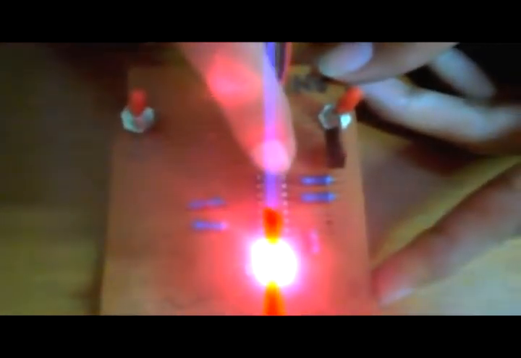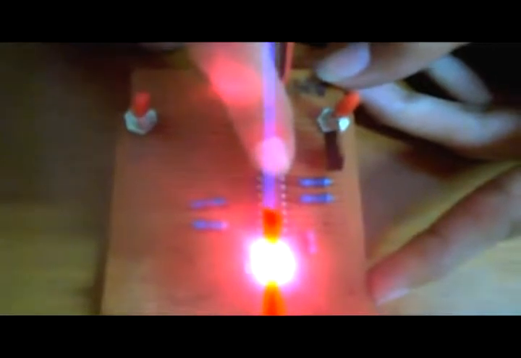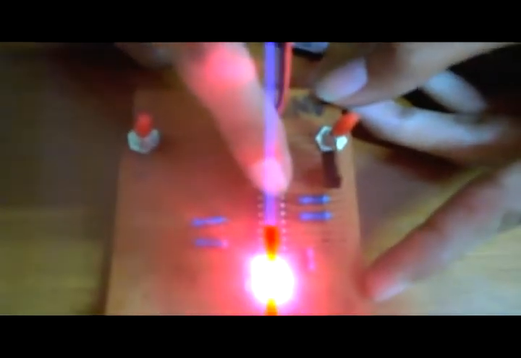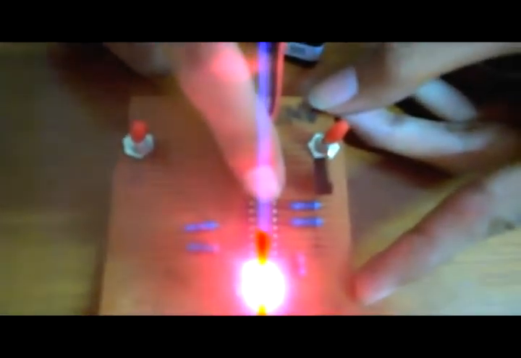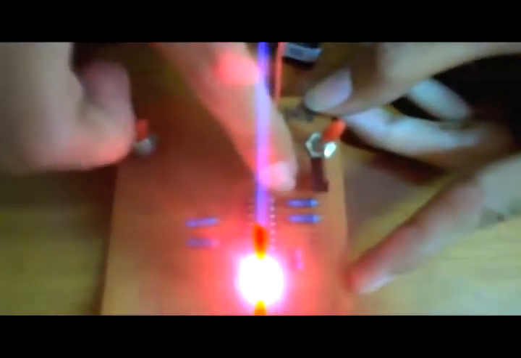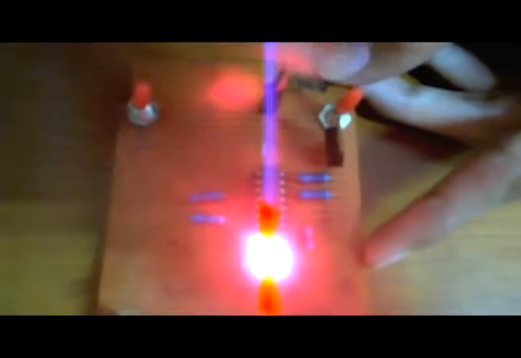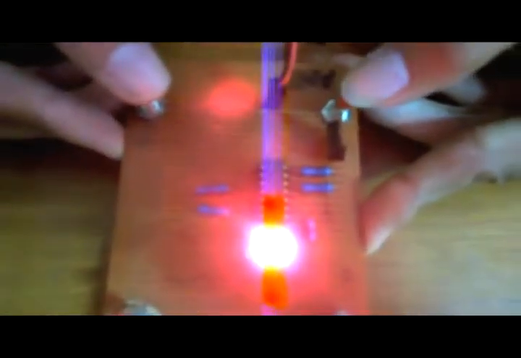This is the AND logic gate, or IC 7408. And then these are two 10 kilo ohm resistors and a 330 ohm resistor. This is a switch or push button here.